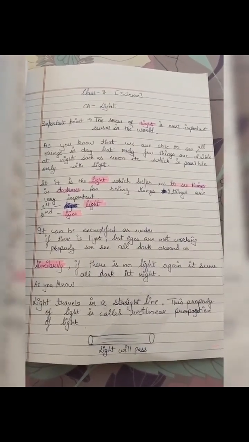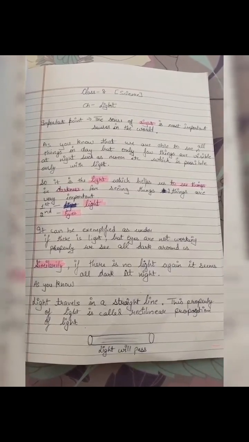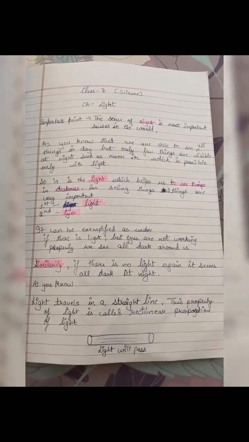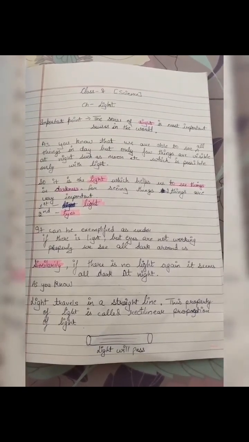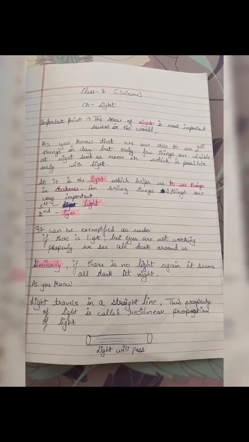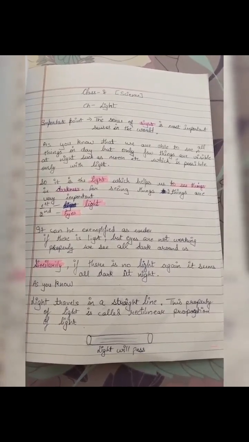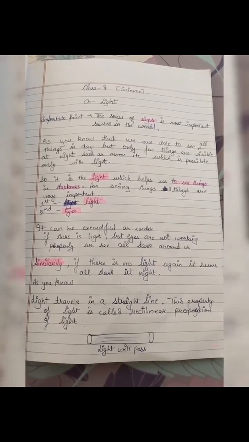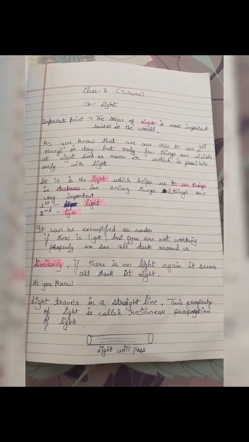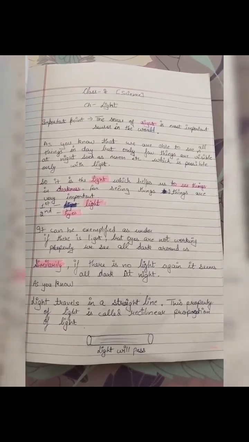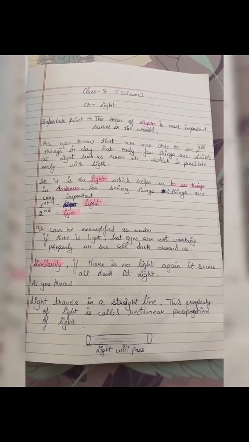For seeing things, two things are very important. First is light and second is eyes. For example, if there is light but the eyes are not working properly, we see all dark around us. That is, the things are not visible clearly. Then, if there is no light, again it seems all dark at night.